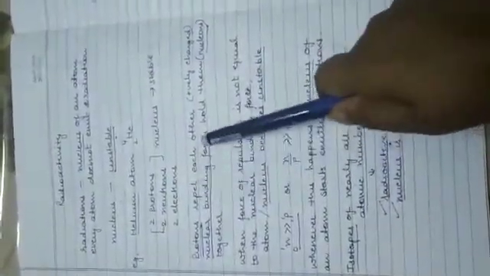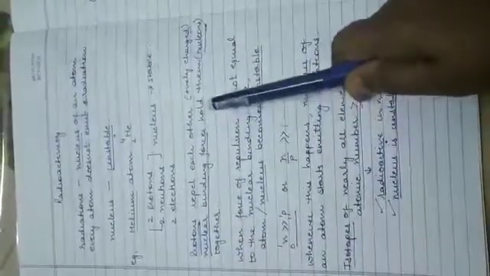But sometimes these forces are unable to bind the nucleons together, and this generally happens when the number of neutrons becomes very much larger than the number of protons, and hence the ratio n, the number of neutrons, to the number of protons becomes larger than 1.